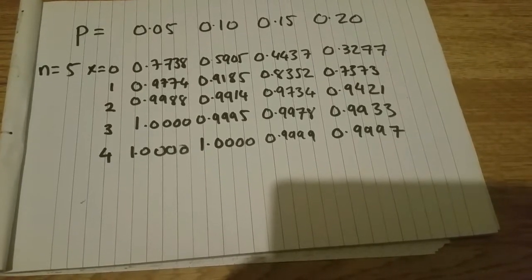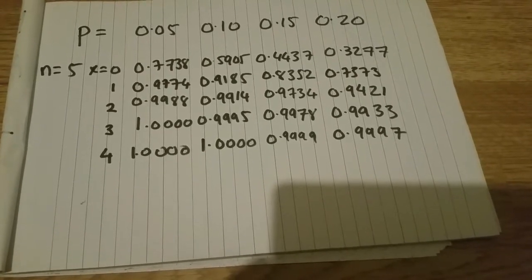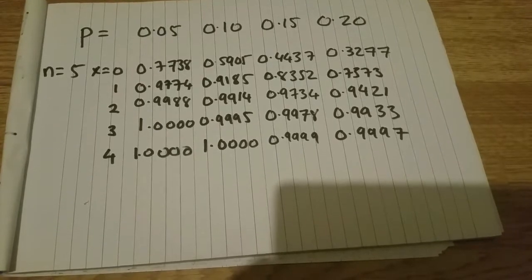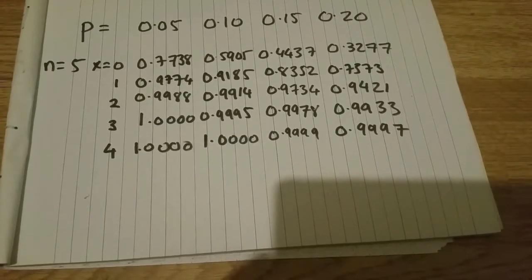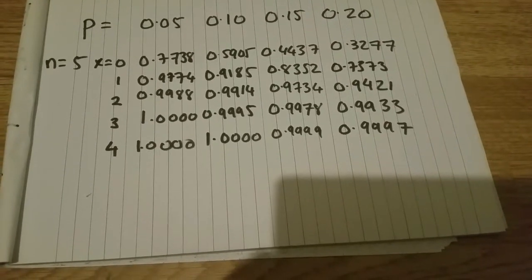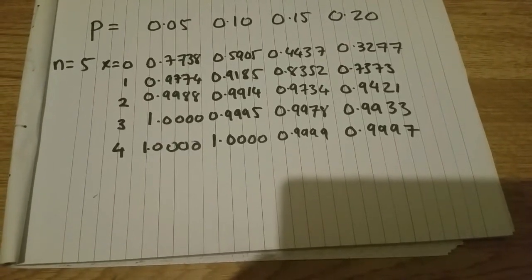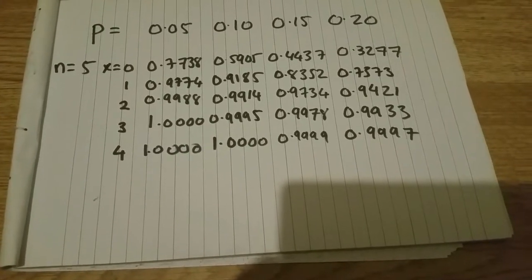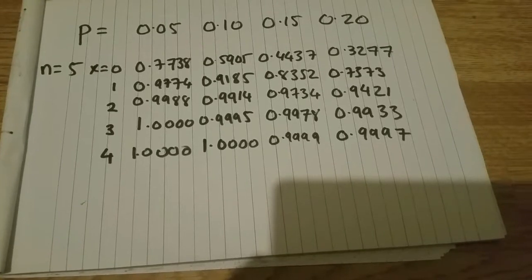With 5 trials, the chance of having one or fewer successful trials is 0.9774. And if you go down again, the probability of having 5 trials, up to 2 of which are successful, so 2, or 1, or none, is 0.9988. And that's literally how you can use these tables.